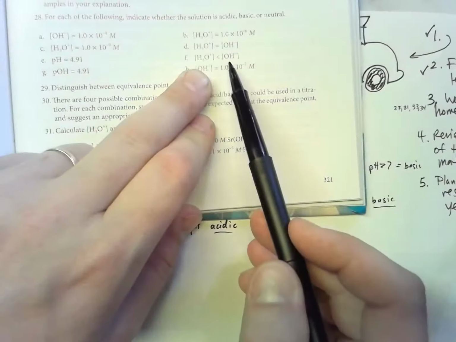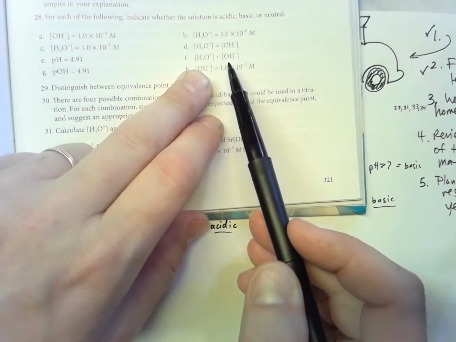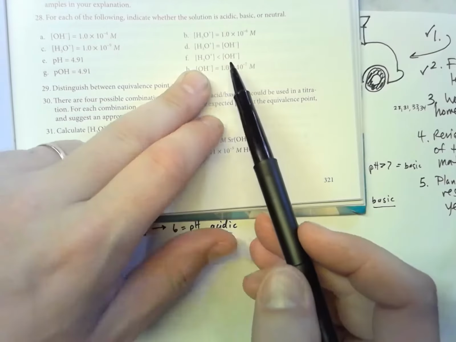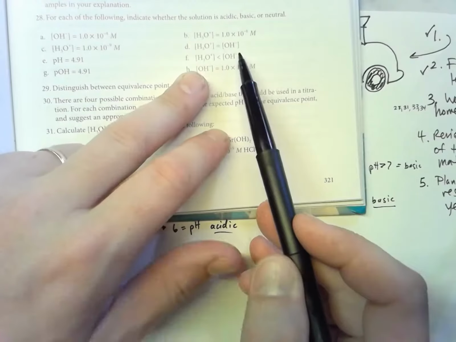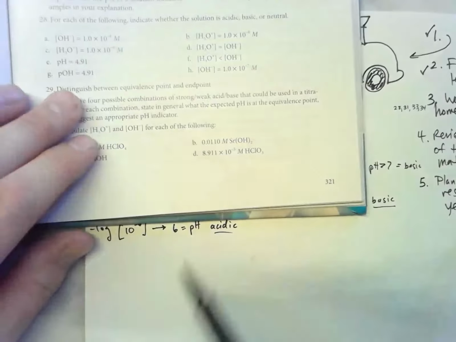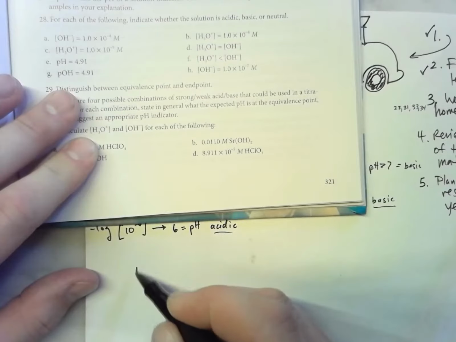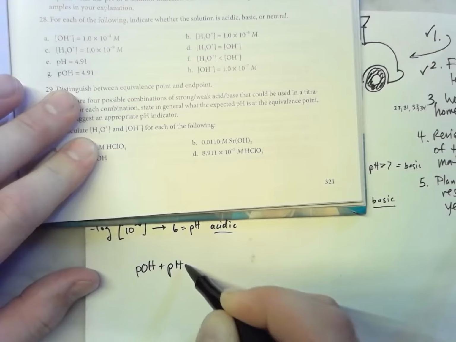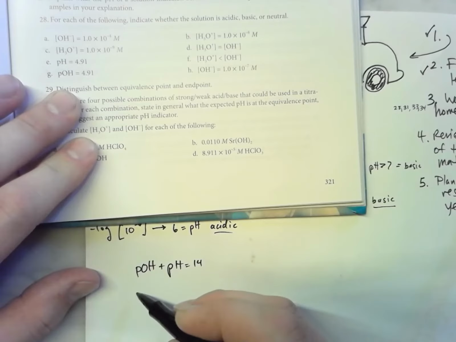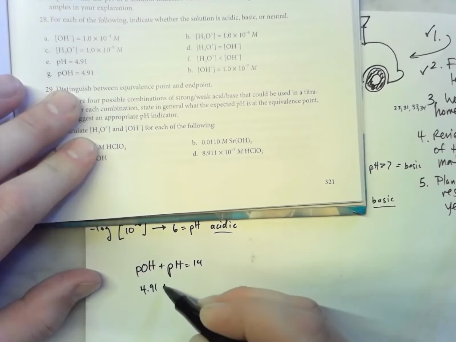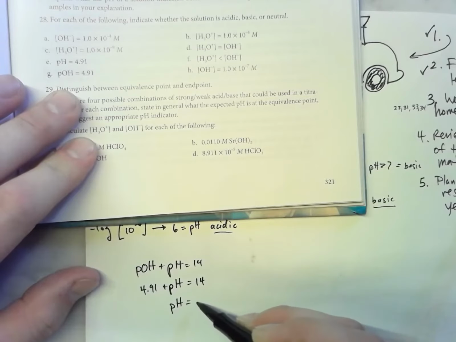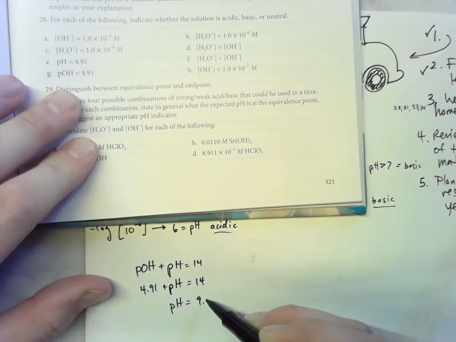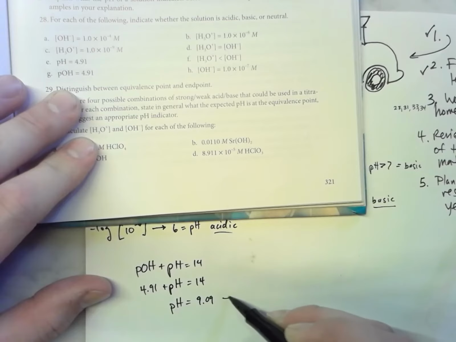H3O plus is less than OH minus. That means that it's basic. We don't know how much; we just know that it's not balanced, and it's balanced in favor of the OH minus, which means it's a basic solution. G, pOH, read carefully. pOH plus pH equals 14. Again, obviously you could figure out what the pattern is, but I prefer to look at pH. So pH is going to be equal to what? 9.09, which is basic.